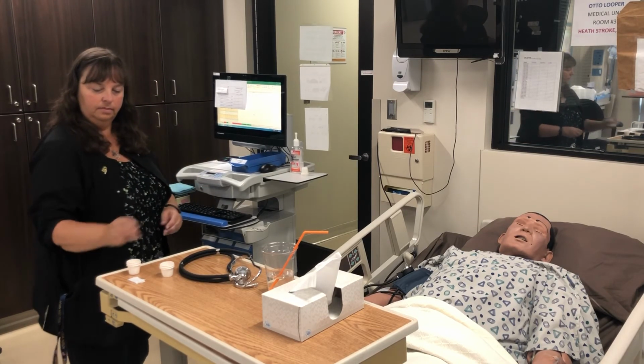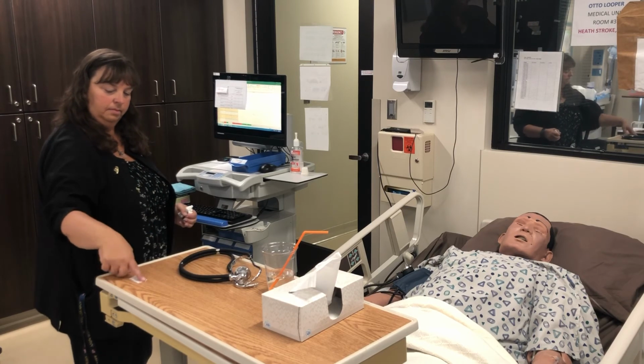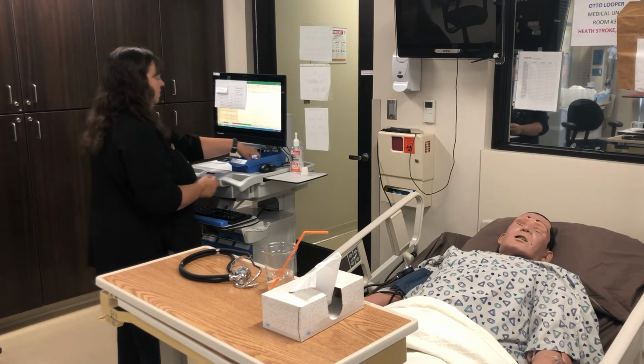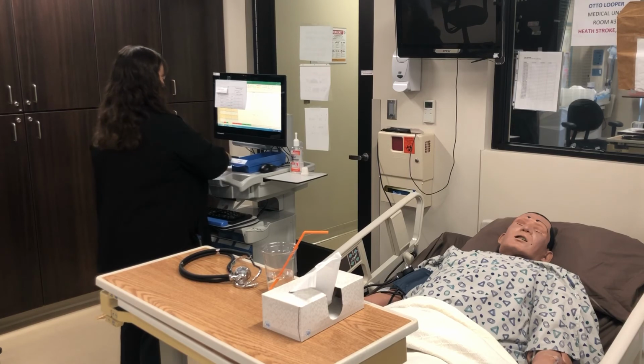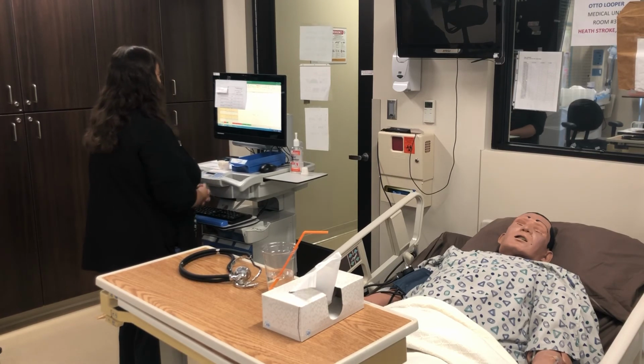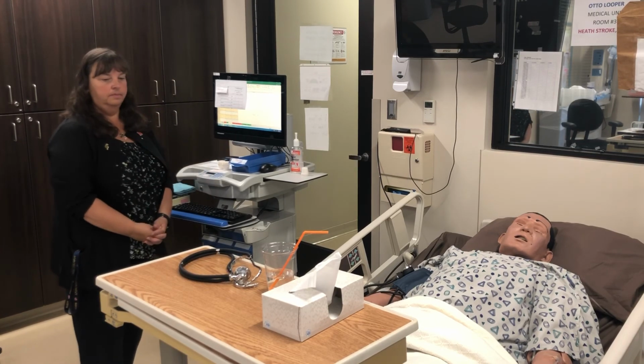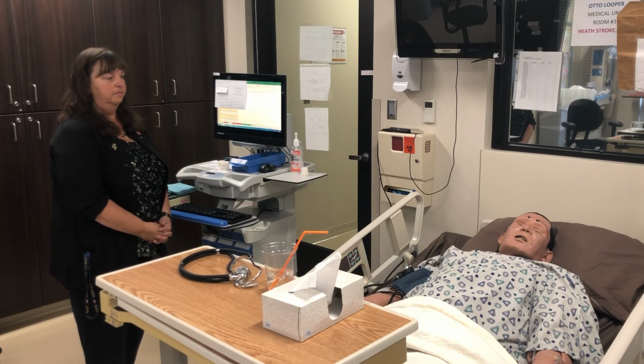Evaluate the patient's response to the medication within an appropriate time frame and document per facility policy. Maintain proper body mechanics throughout the procedure and maintain patient safety during the procedure.